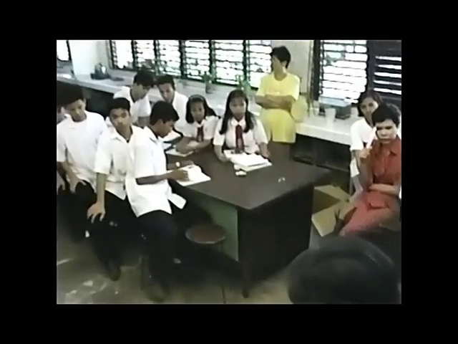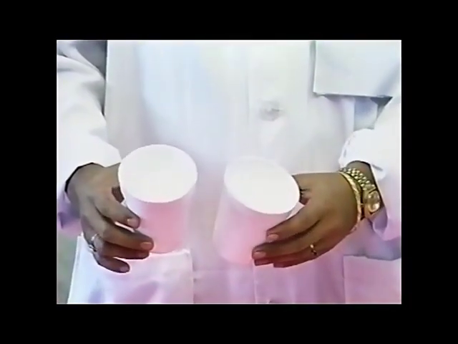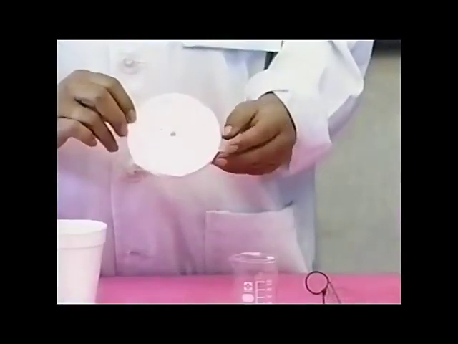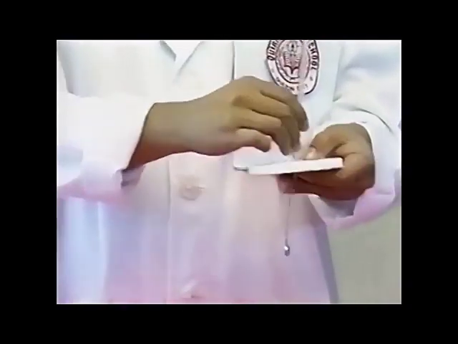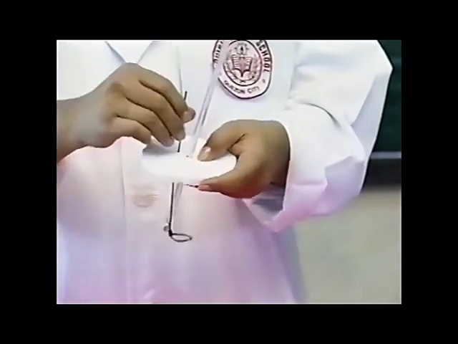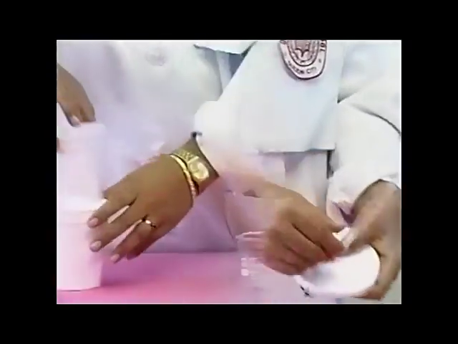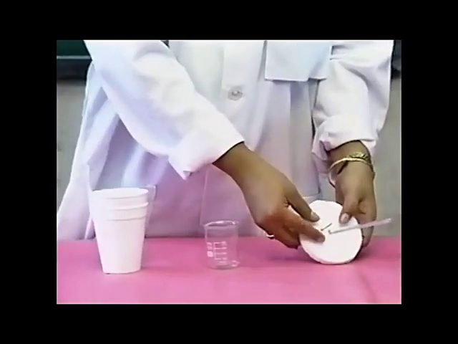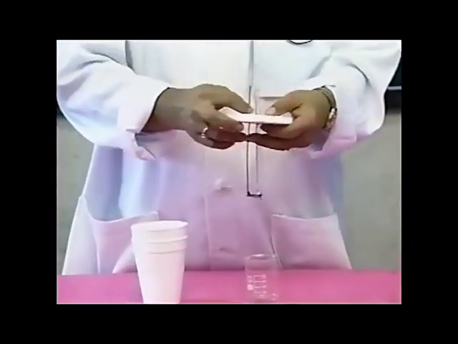Our calorimeter consists of two nested styrofoam cups with a cover. The stirrer and thermometer are inserted through the cover. The inner cup holds a small beaker or glass bottle where the reactants are mixed.